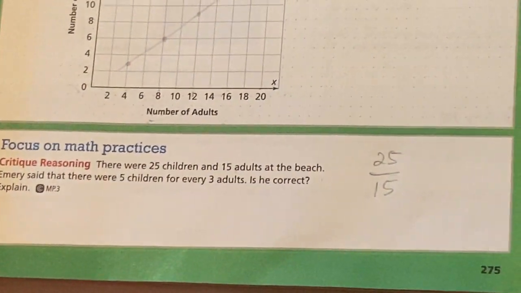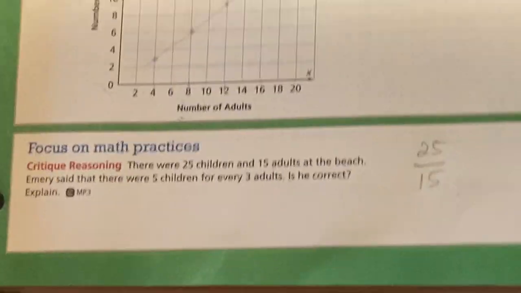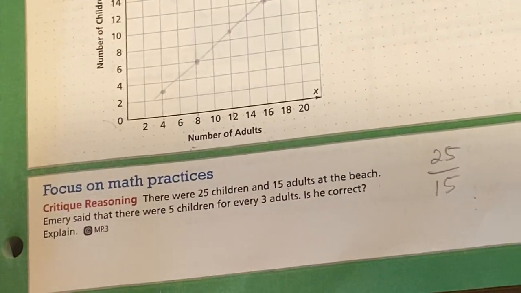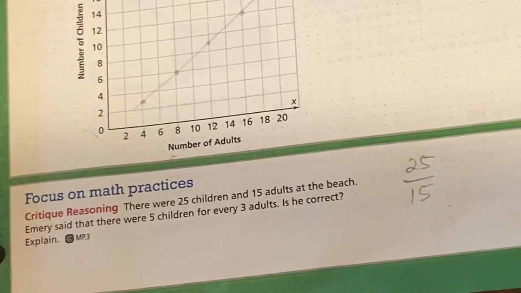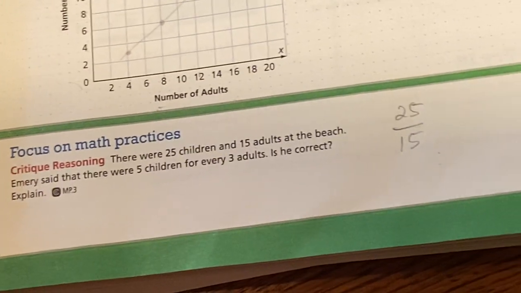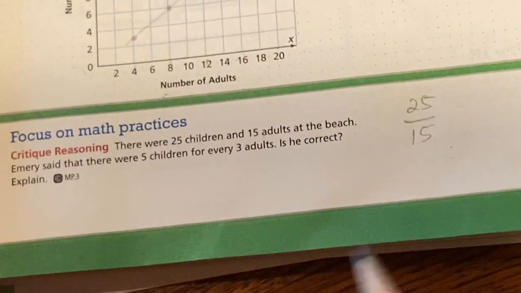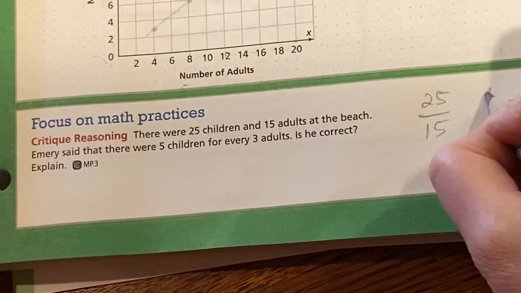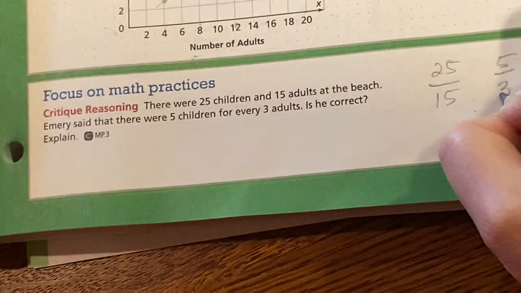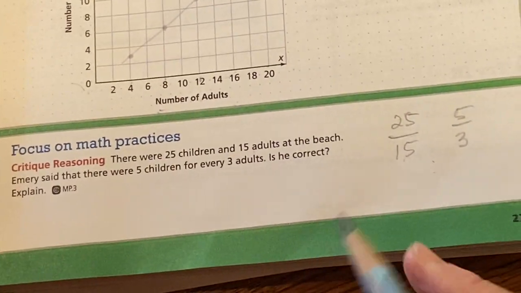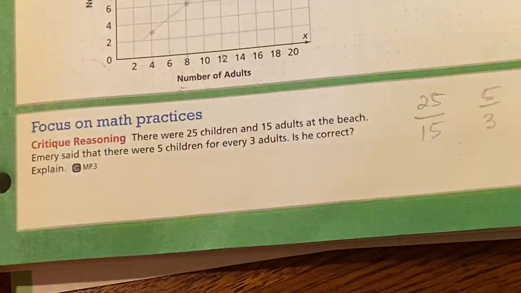Is he correct? So this is a different ratio from up there. 25 to 15, and he's saying 5 children for every 3 adults. Is he right? What do you think? And how could we find out? You're right. If we reduced this like a fraction, we would come up with 5 to 3. And what did I do there? I divided both terms by 5. Okay, so good job, Emery. You are correct.